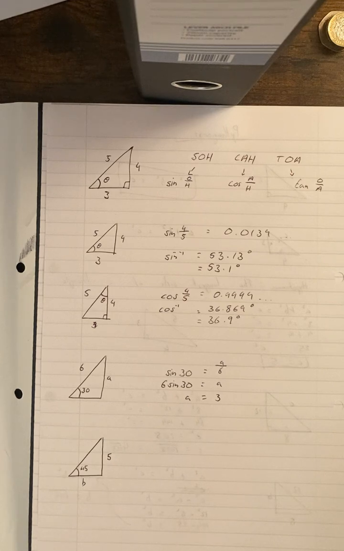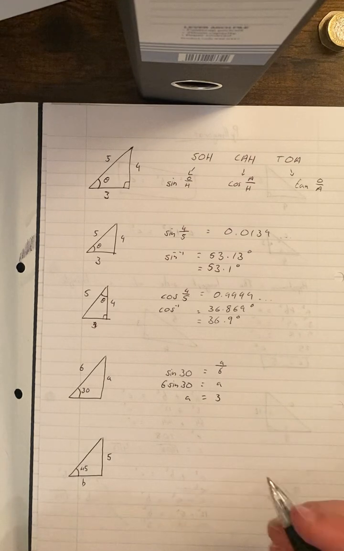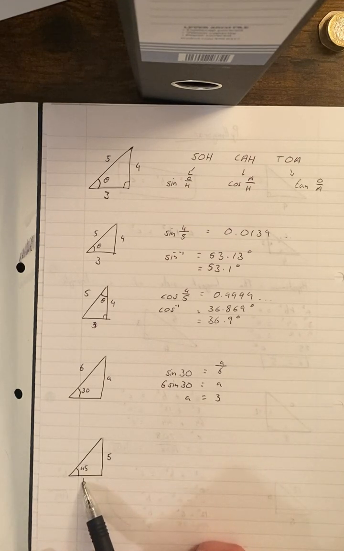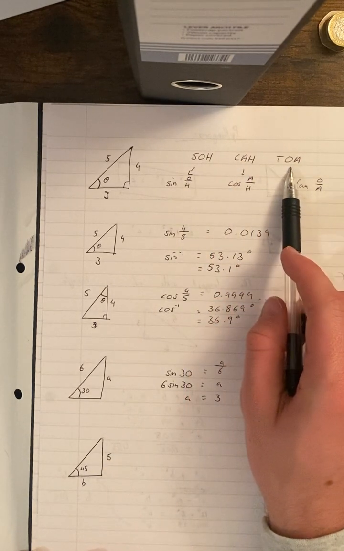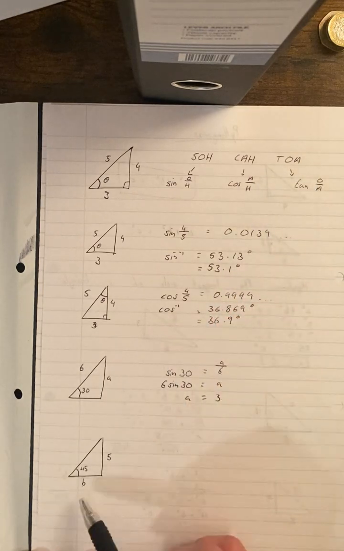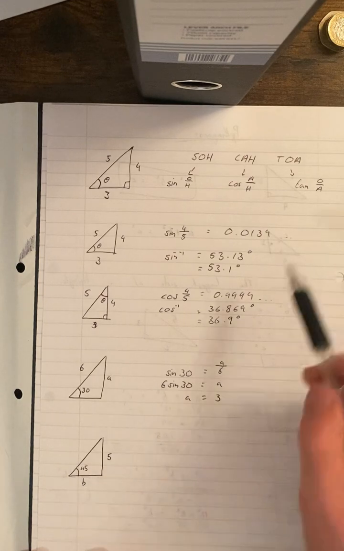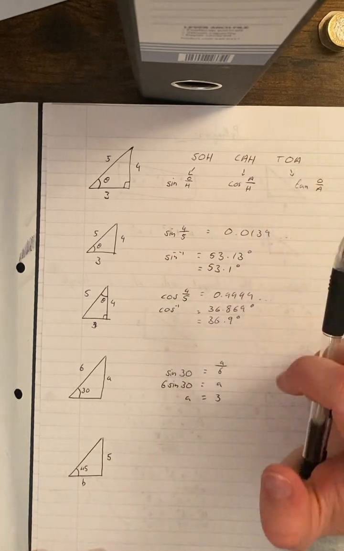Pause the video now and figure it out. So, to find length B, well, what have we got? We've got the length opposite the angle, so we know it's going to be sine or tan again, but we're trying to find the adjacent to the angle, so we're going to be using tan.